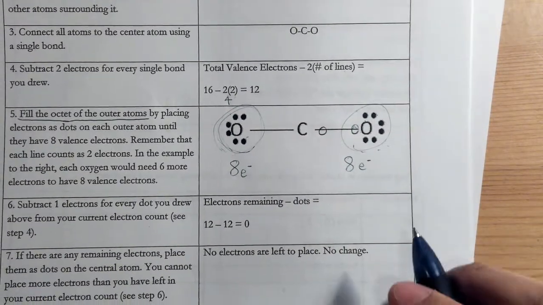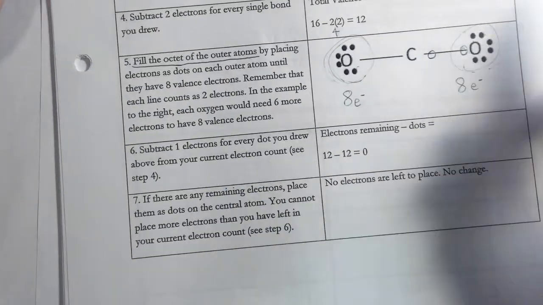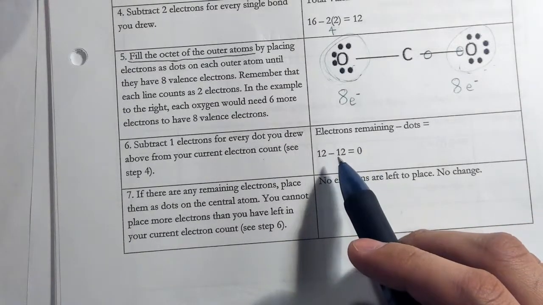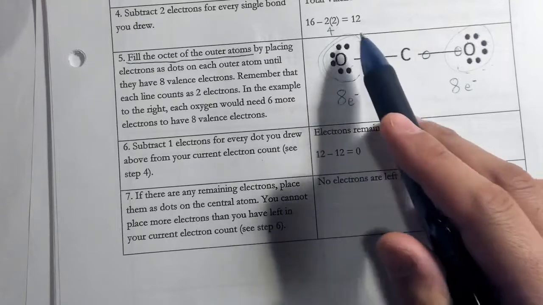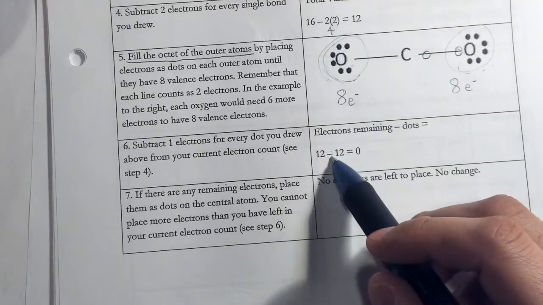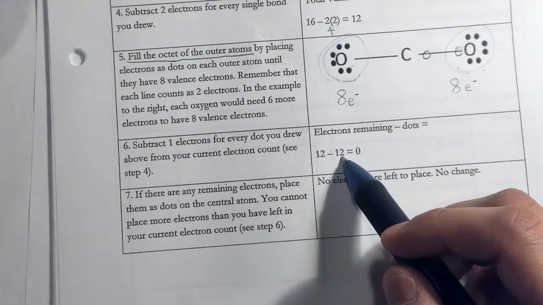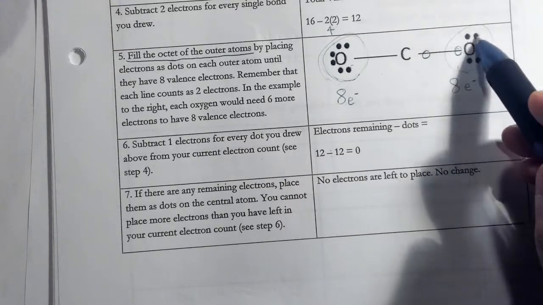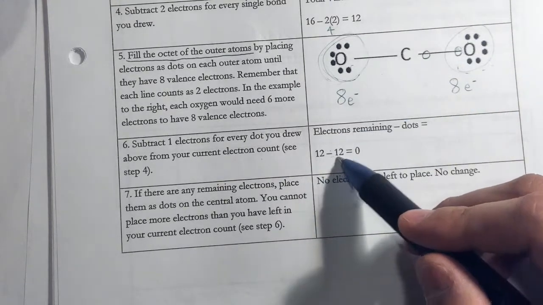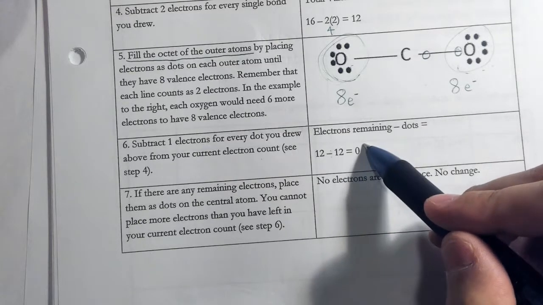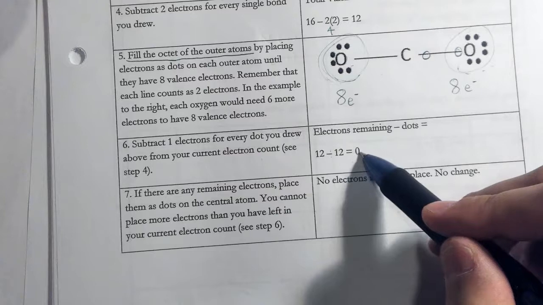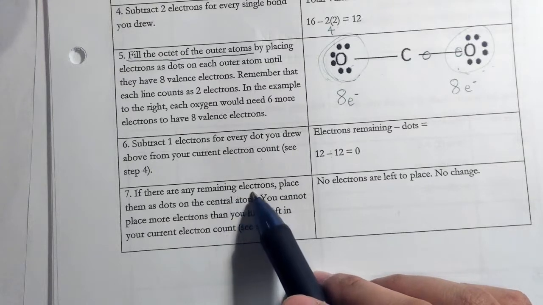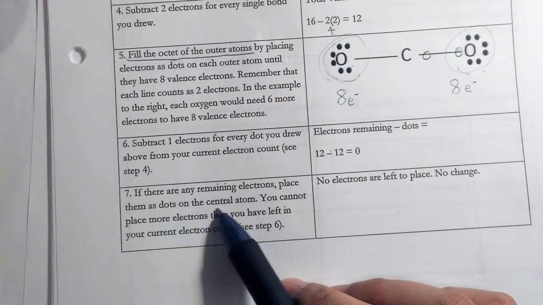Next, we're going to subtract the amount of electrons used up. There are 12 leftovers that we had from earlier, and you subtract the amount of dots we used. There are 1, 2, 3, 4, 5, 6, 7, 8, 9, 10, 11, and 12. So 12 minus 12 equals 0. This 0 represents a charge. If we go to the next step, it says if there are any remaining electrons, place them as dots on the central atom.